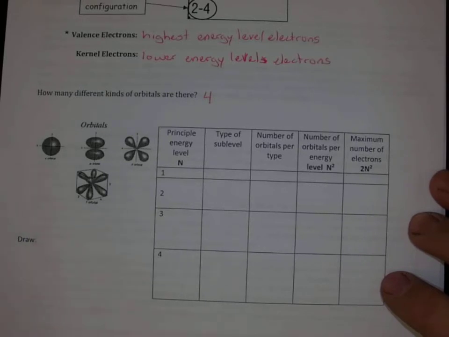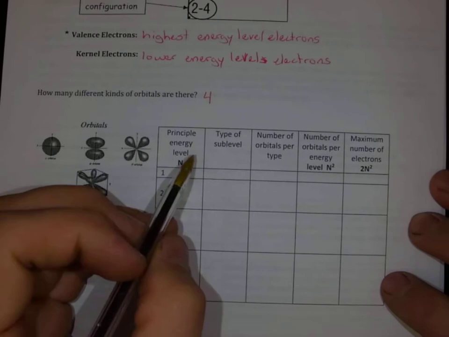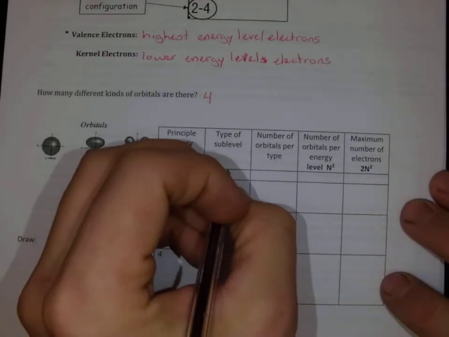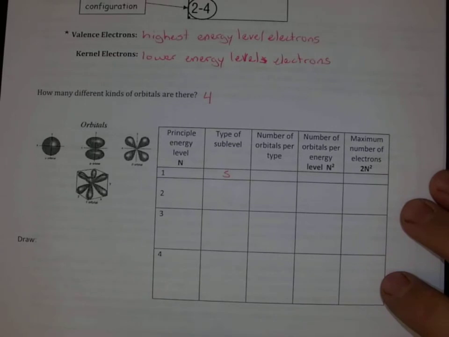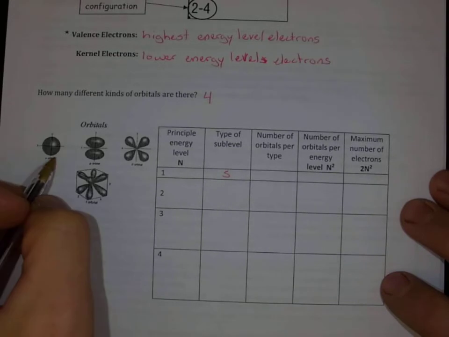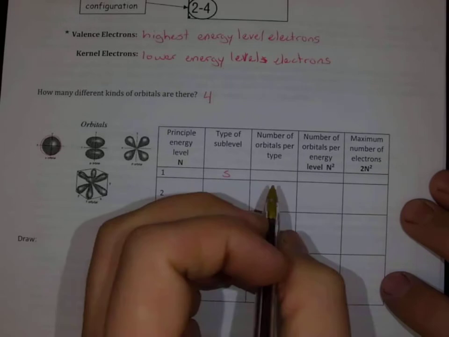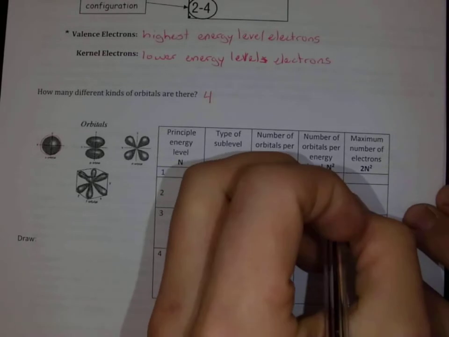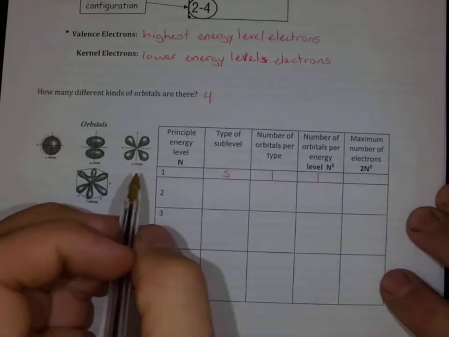Okay, so within the first principal energy level, we have one type of orbital, and this is an s orbital. So an s orbital is basically just a sphere. Easy, right? There's one type of that orbital. We can't rearrange a sphere, it's all the same. So our number of orbitals is just one.